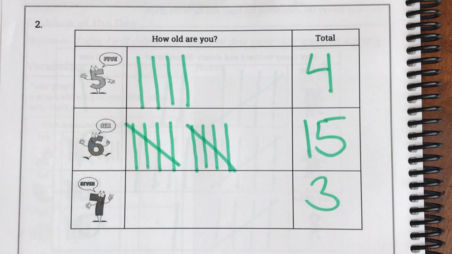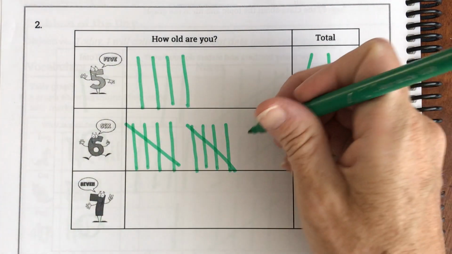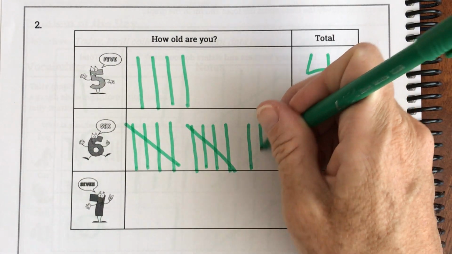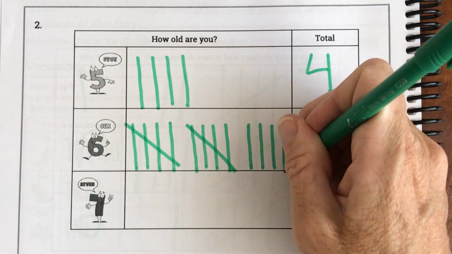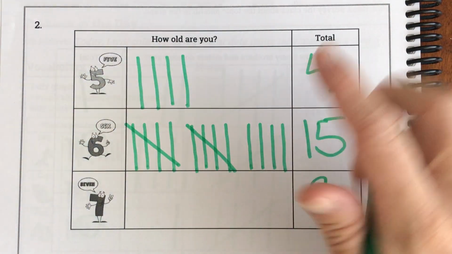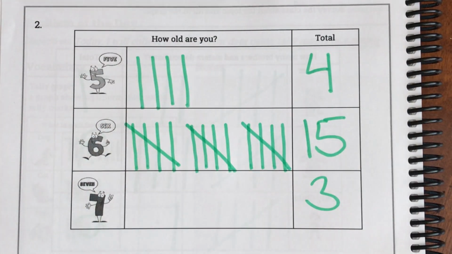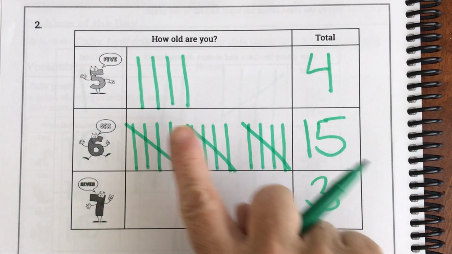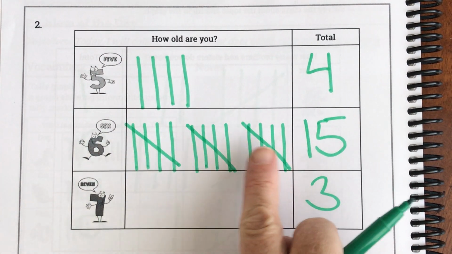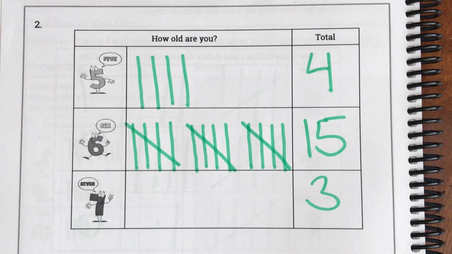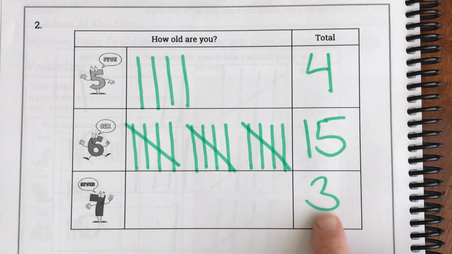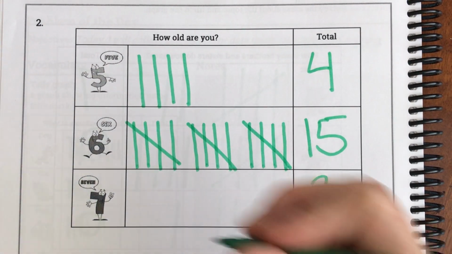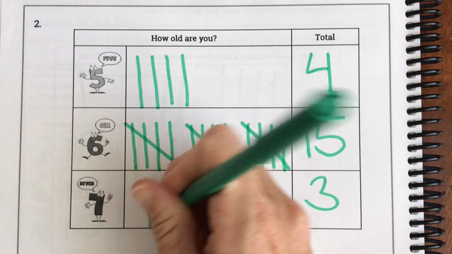So another group of 5. Okay, ready? 11, 12, 13, 14, and always the 5th one goes as diagonal, so 15. So this time I had 3 groups of 5. So 5, 5, and 5, which equals 15. Okay, and 3 people were pretending are 7. So ready? 1, 2, 3.